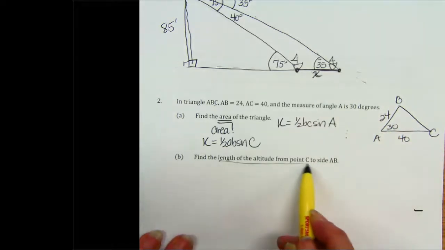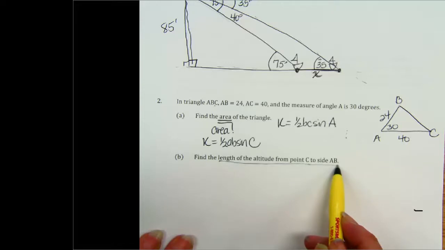Now, for part B, you're asked to find the length of the altitude from point C to side AB. That you would have to draw in a separate line, and I'm going to have you try that entirely on your own. And we can come back to that as a bonus style question.